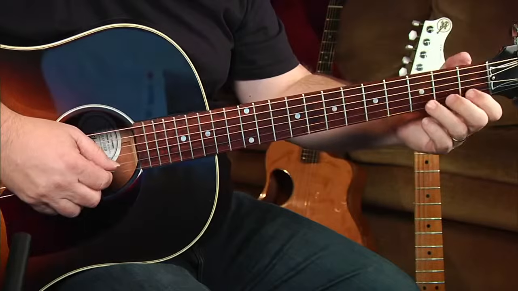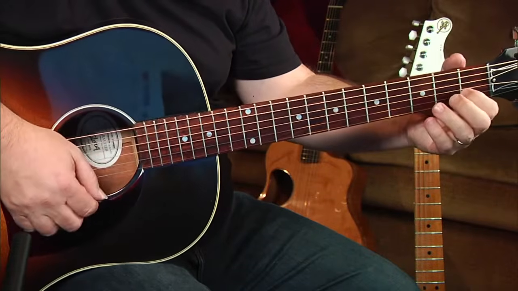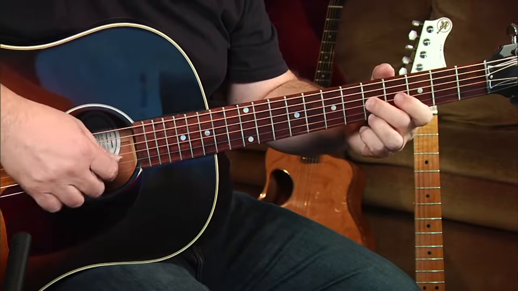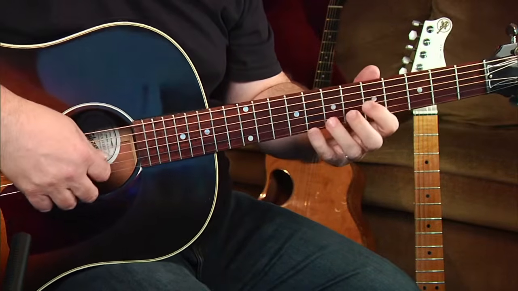The distance from a C to an F would be called a fourth. The distance from C to a G, that space between those two notes, is the interval of a fifth. You have the major scale intervals: C to a D, a major second, a third, a fourth, a fifth, a sixth, a seventh, and then an octave, 8 steps away.